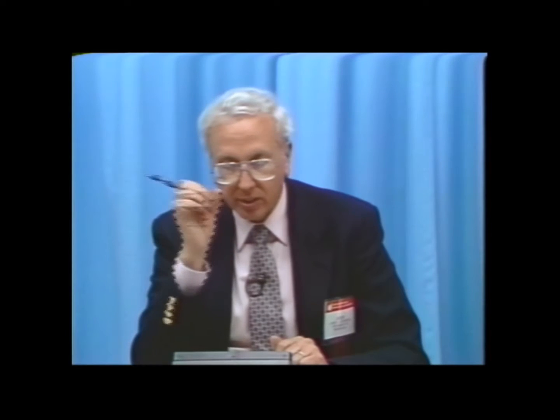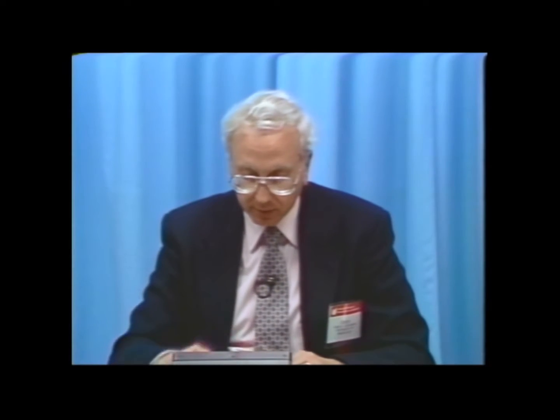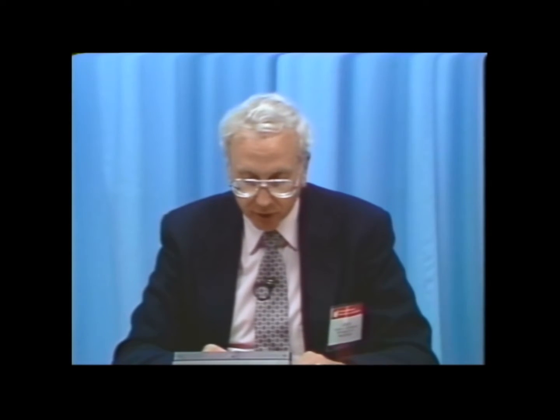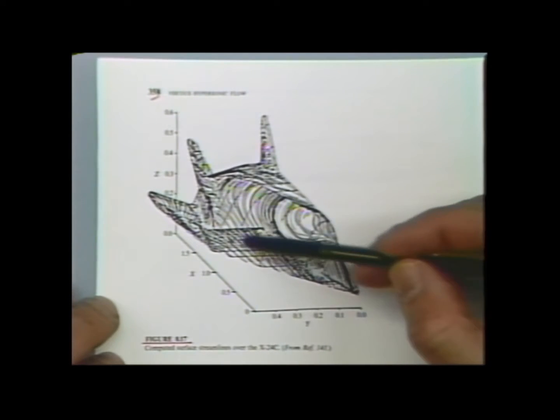When I show you these results again, think in your mind, full Navier-Stokes calculation, all the terms of the equations, hypersonic flow, Mach 6 approximately, and let's see what kind of results we get. Figure 817, for example, gives the shear stress directions along the surface of the body.